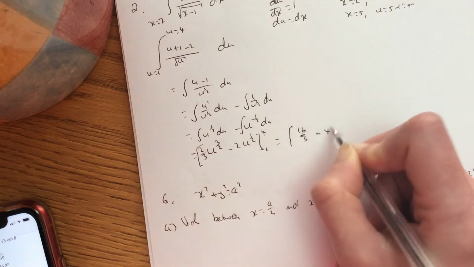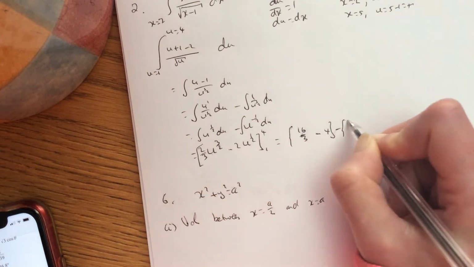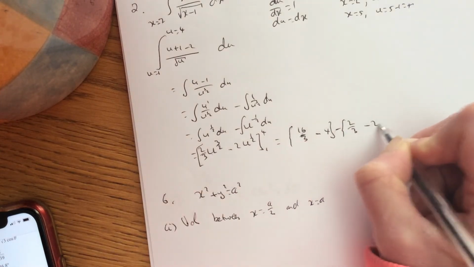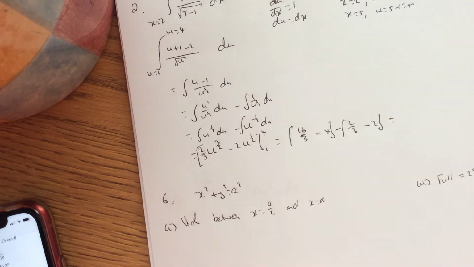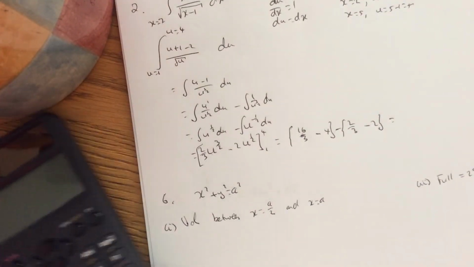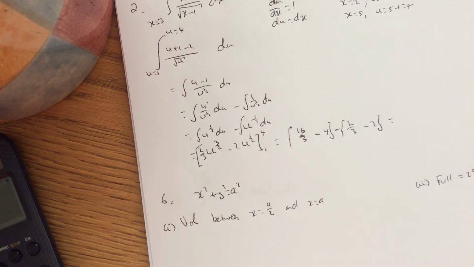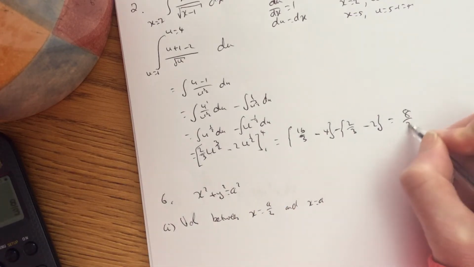2 times 2 is 4. And then subbing in 1. So it's 2/3 minus 2. And if you just plug that straight into your calculator, so it's 16 over 3 minus 4 minus 2/3, and that becomes plus 2. You get 8 over 3.